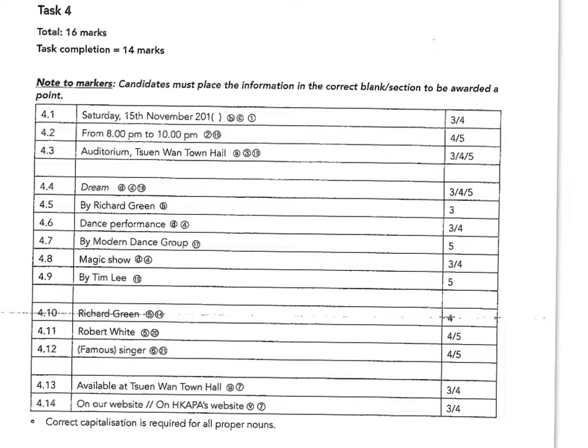Alright, so here comes the answer key for task 4. You see the date, the time, and the places. Don't forget the auditorium, which is something you can find from the data file. Don't worry about the spelling, but many of you missed this out, and I don't know why.